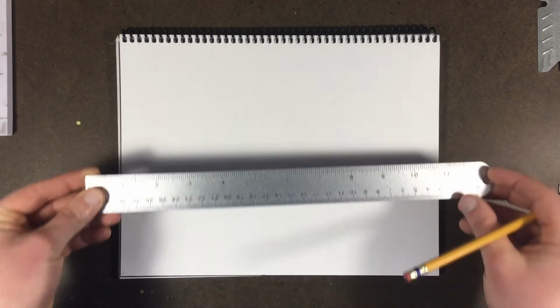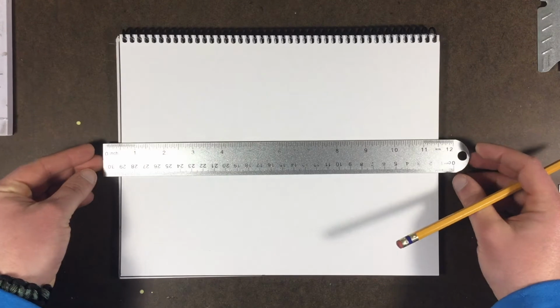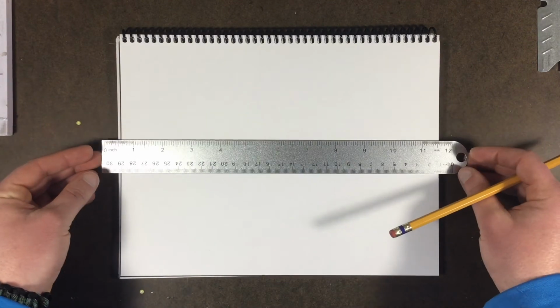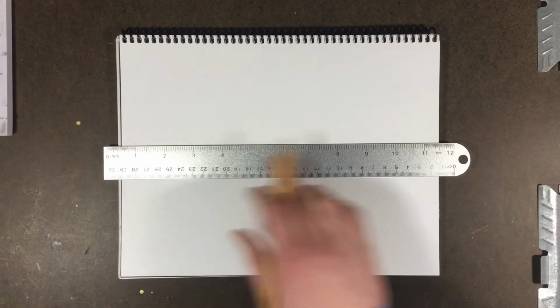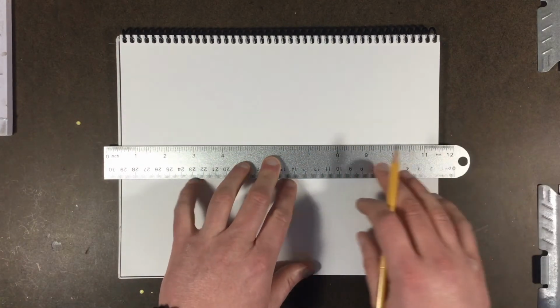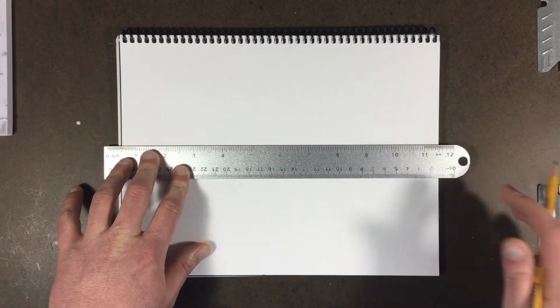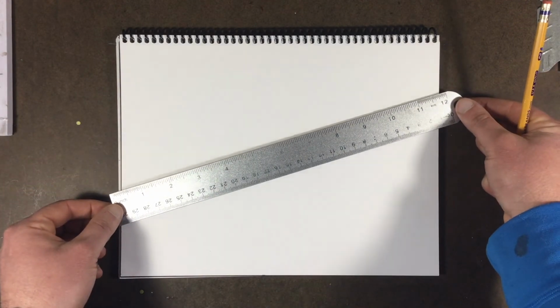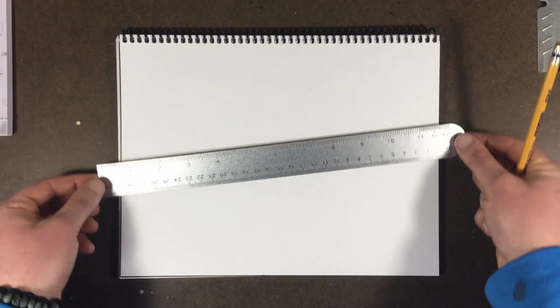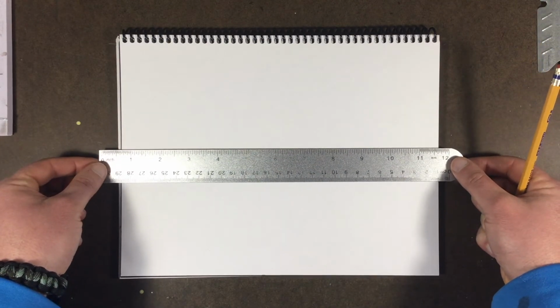Okay, so the first thing we're going to do is take a ruler. You do need a ruler for this lesson, and you're going to put it in the middle of your paper to your best ability. You want it to be directly in the middle. You don't want it to be diagonal, but straight across your paper.